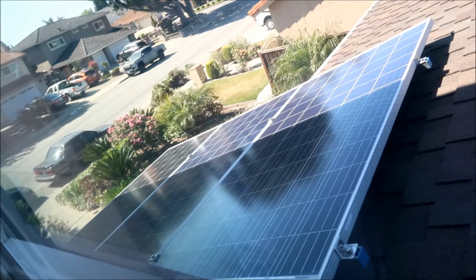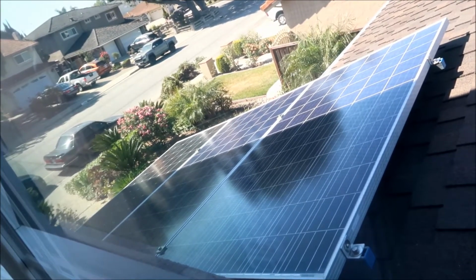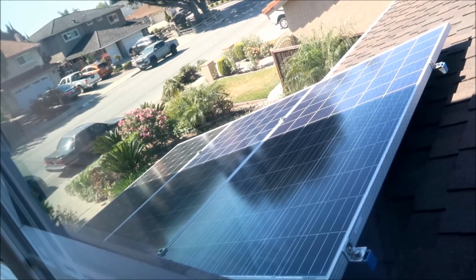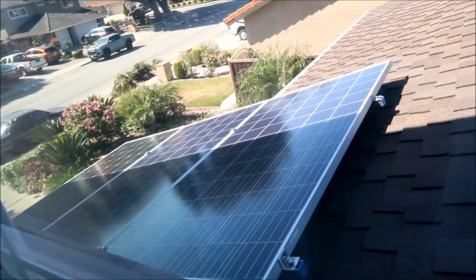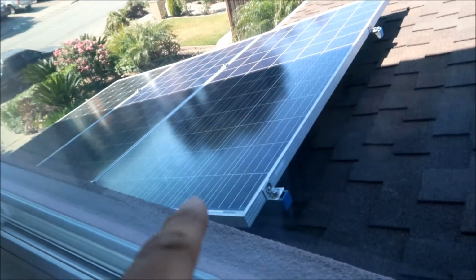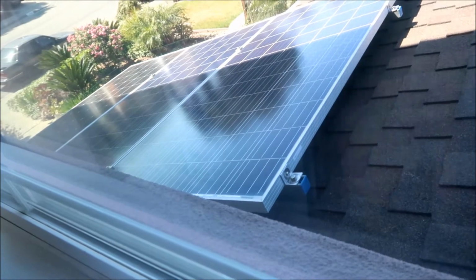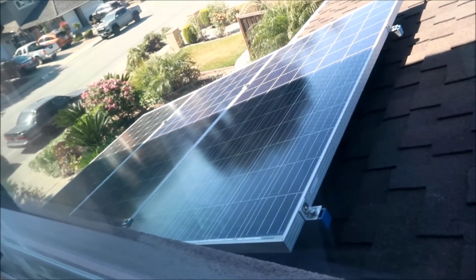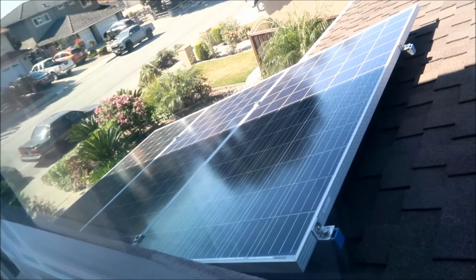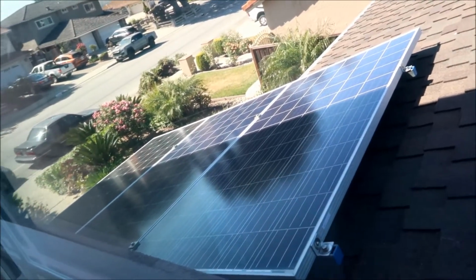So if there's any shade on any of your solar panels, it will not make as much power. Even at like 11 o'clock, like yesterday, with 90% of the panel exposed to the sunlight, it still doesn't make any power, because it only makes as much power as the weakest panel. But in this case, all the panels are shaded.